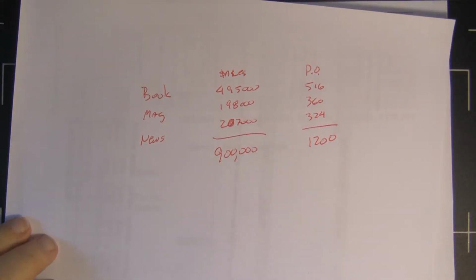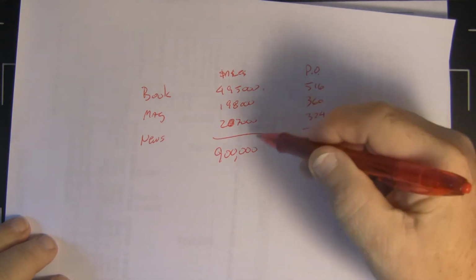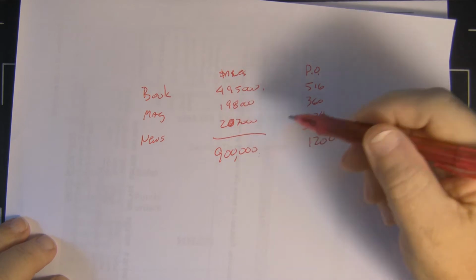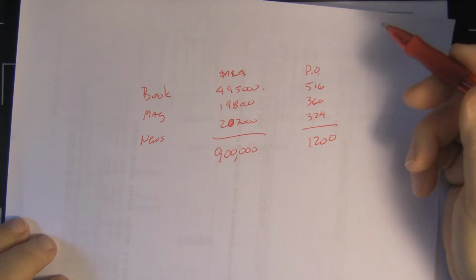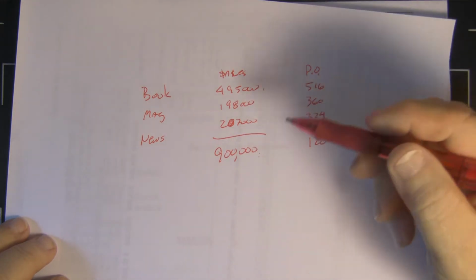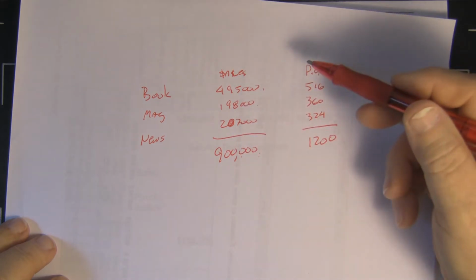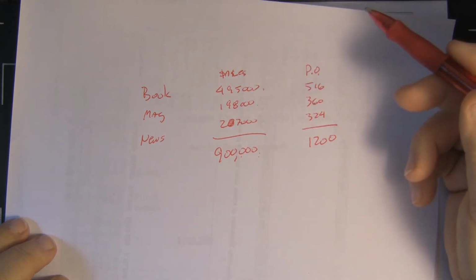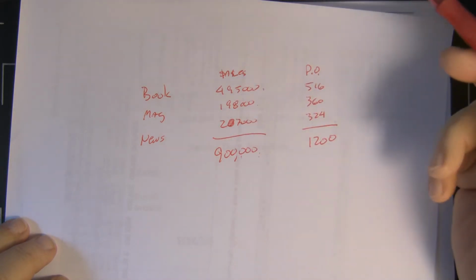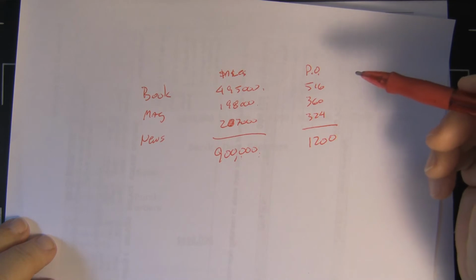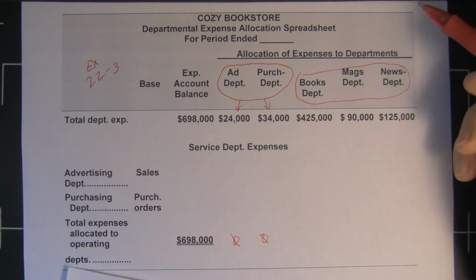We're now going to say 495 over 900 of the advertising department belongs to the book department. 198 over 900 times 24 belongs to magazines, and 207 over 900 times 24 is what we're going to allocate to newspapers. So that's what we're going to do.